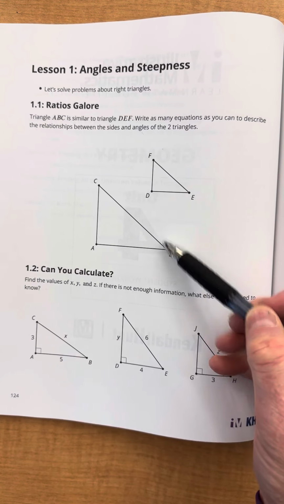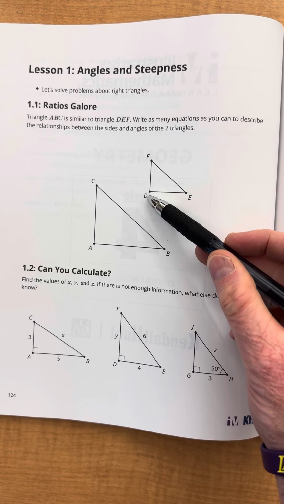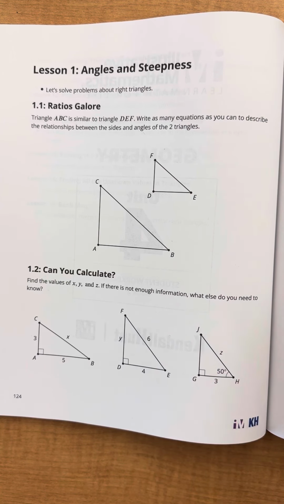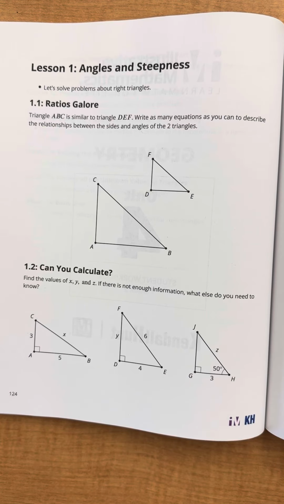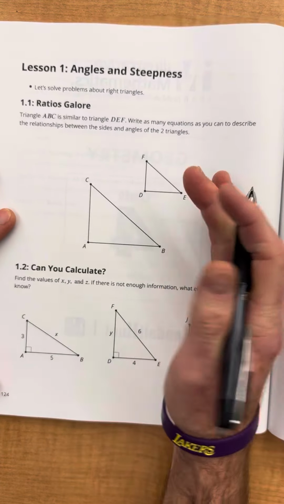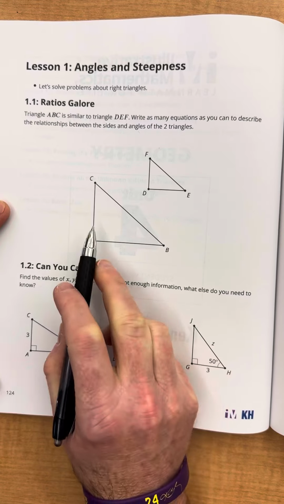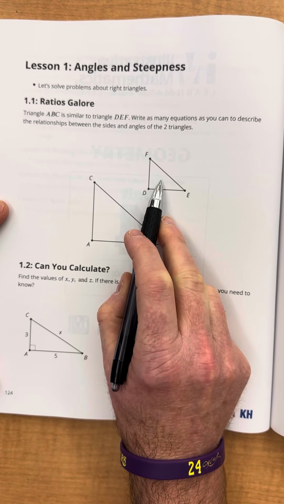Triangle ABC is similar to triangle DEF. And they also say write as many equations as you can to describe the relationships between the sides and angles of the two triangles. Okay. I want to dissect this problem before we jump into it. So first of all, we're starting with the ABC. It's similar to DEF.